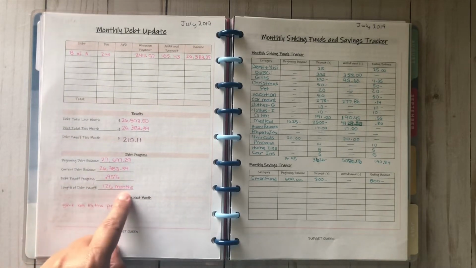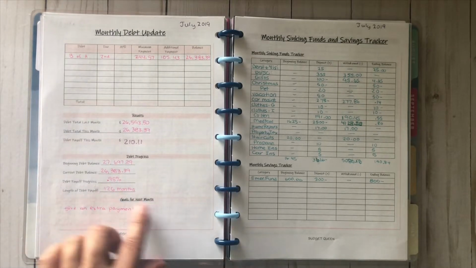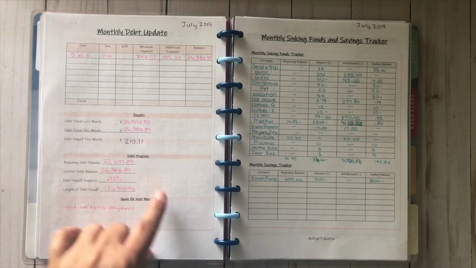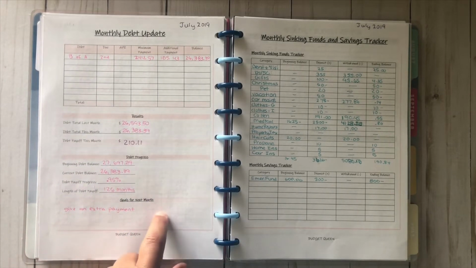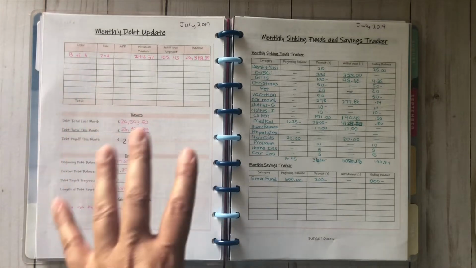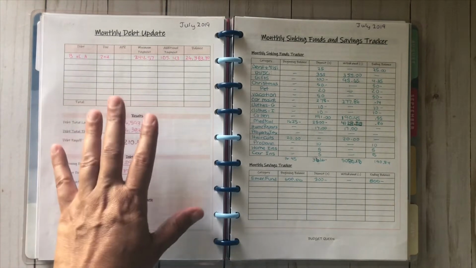I have 126 more months to go with the debt that I do have. Hopefully that number will shrink every month. And then you'll have a little section here for goals for next month. That is one of my favorite things to watch over time, so I'm enjoying that.